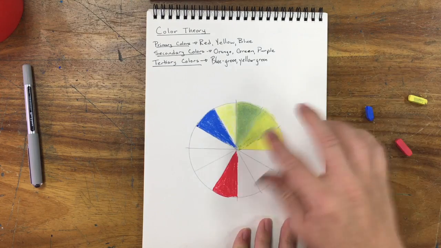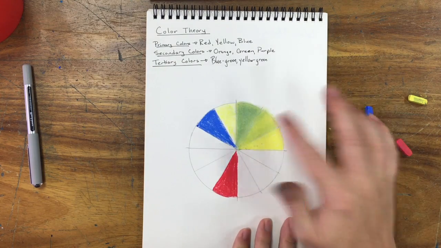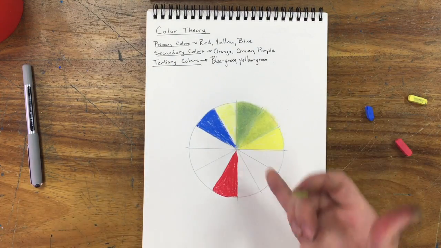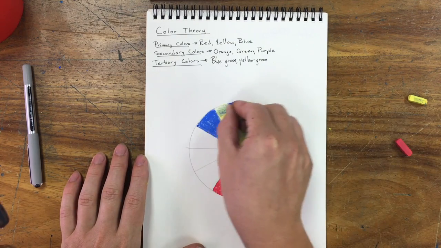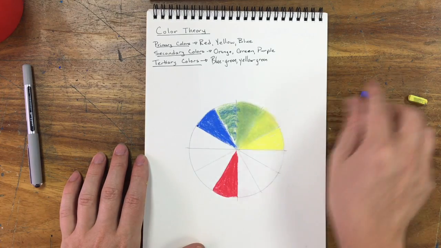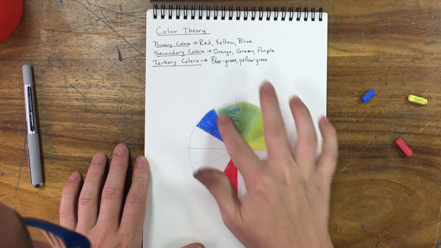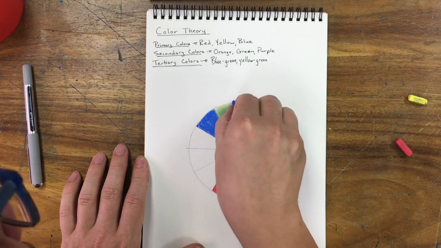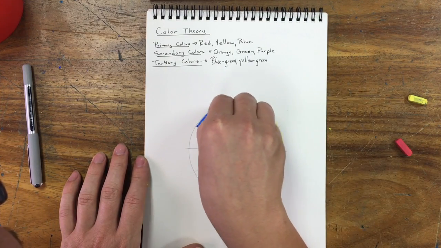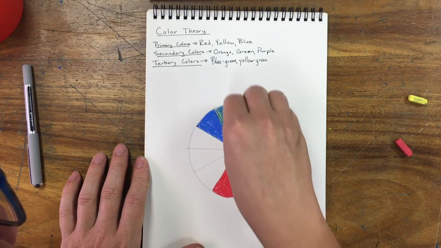Okay, and at this point I'm pretty content with this yellow-green, but I'm not content with this blue-green. So we'll work on that one in a second, because I want to see if it really is not green enough or if my perception is just incorrect.